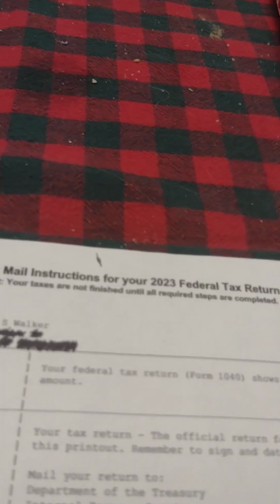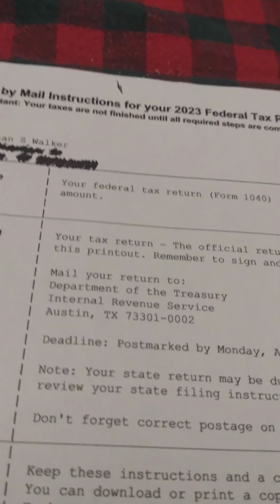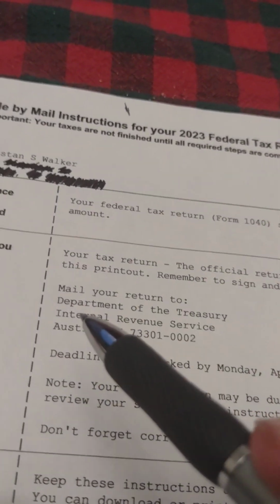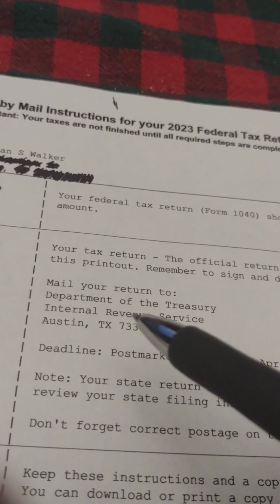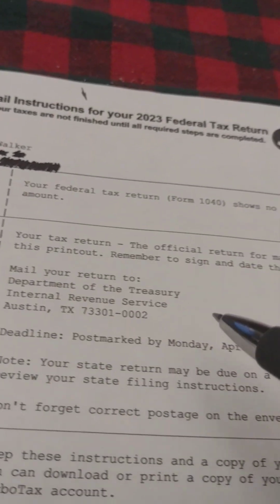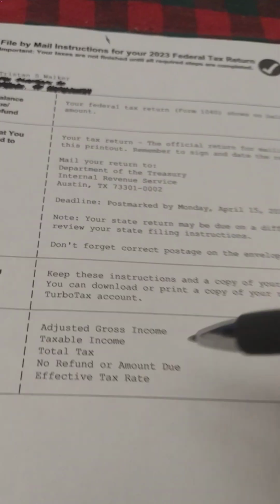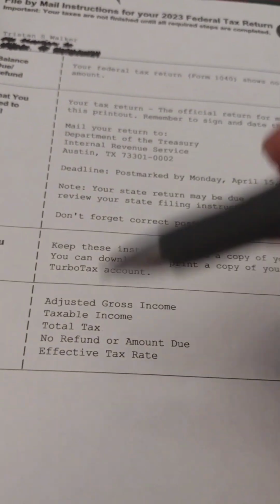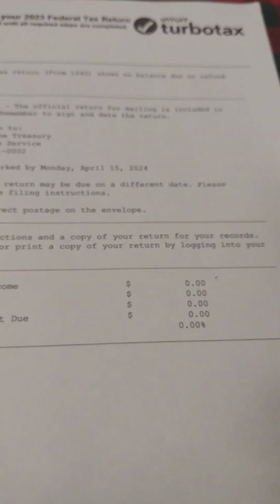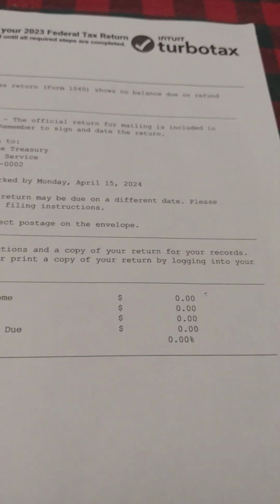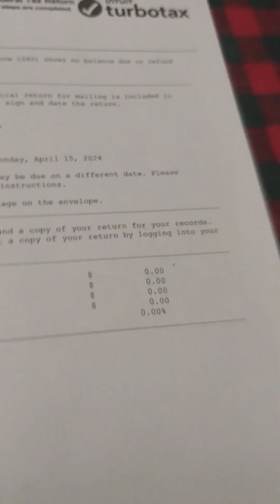So, starting off with the TurboTax form that we print out. Since I printed it out through that, it has everything from where we're going to be mailing it, when our taxes are due, and our general information, so adjusted gross income, taxable income, total tax, everything like that. Obviously, you have everything labeled as 0 because it's just an example sheet, nothing specific on it.